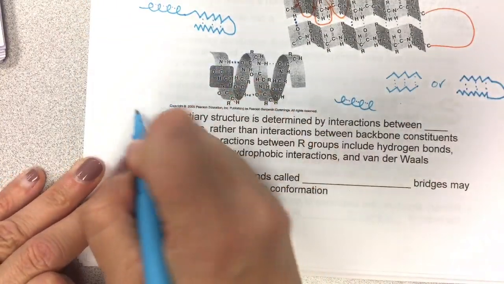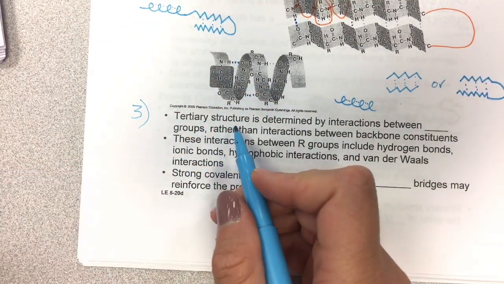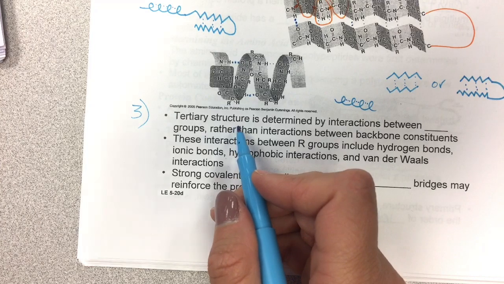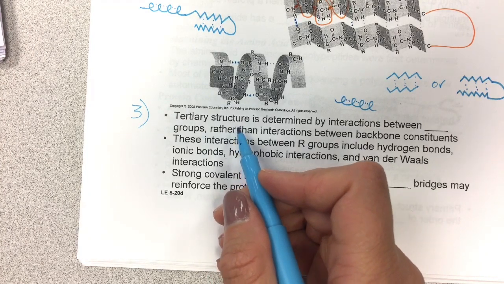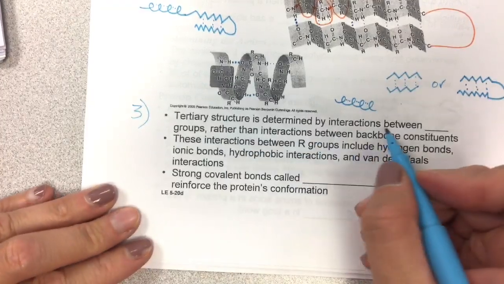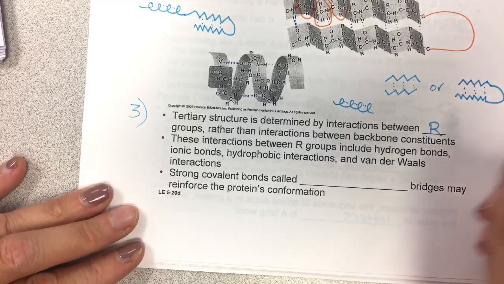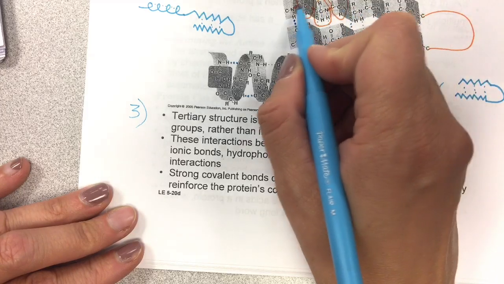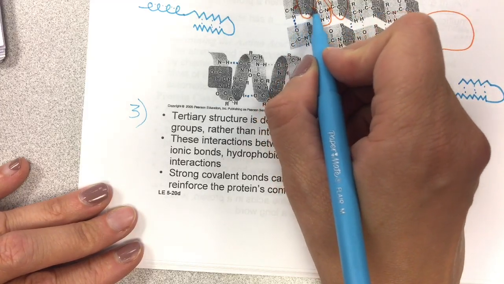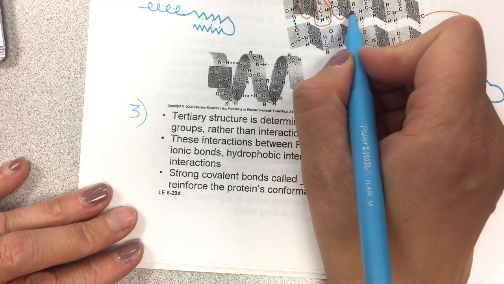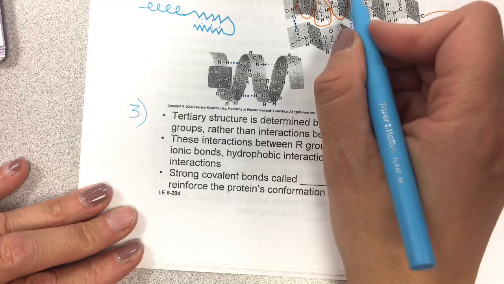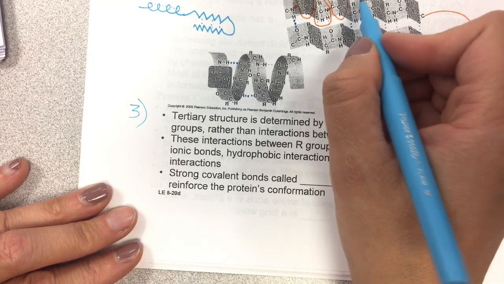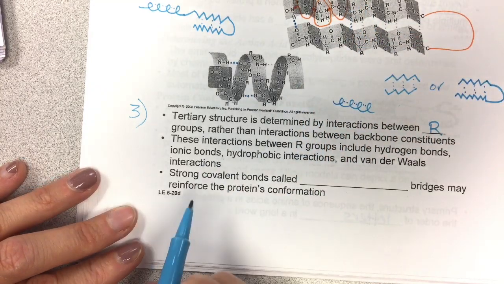So then your third is your tertiary structure. Tertiary means third, and this is determined by interactions between your R groups rather than between the backbone constituents. The backbone means that's the actual part of the line in between, like the C's and the N's here, not what's hanging off, the R groups and the H's there. So it's actually interactions between the R groups.